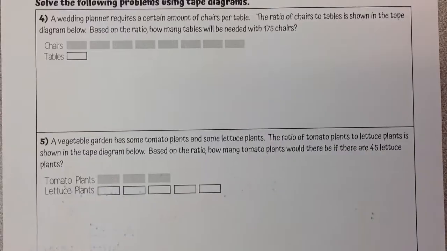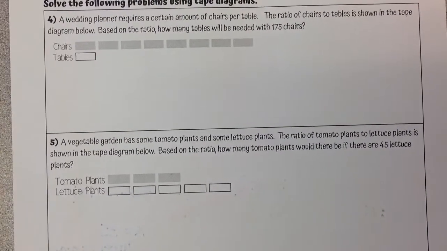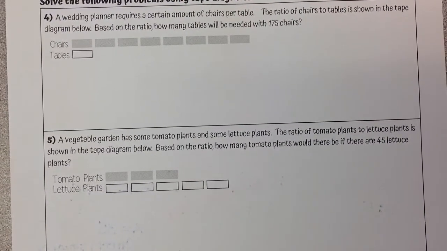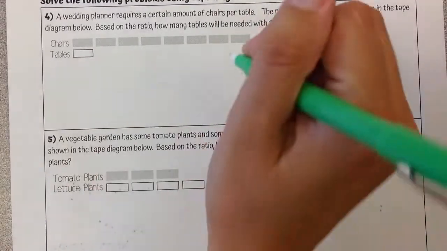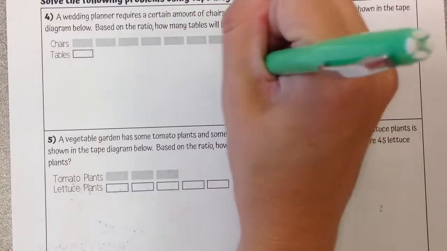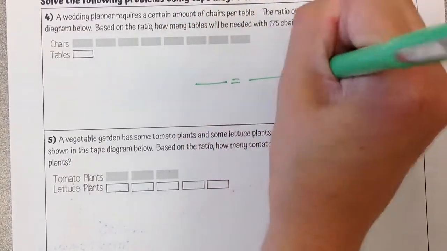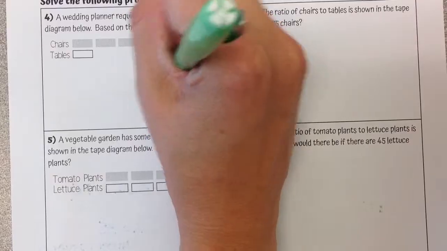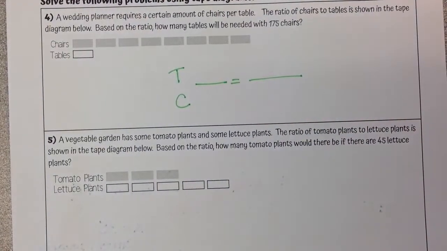Number 4, a wedding planner requires a certain amount of chairs per table. The ratio of chairs to tables is shown on the tape diagram below. Based on the ratio, how many tables will be needed with 175 chairs? So again, setting up a proportion. We are comparing tables to chairs.